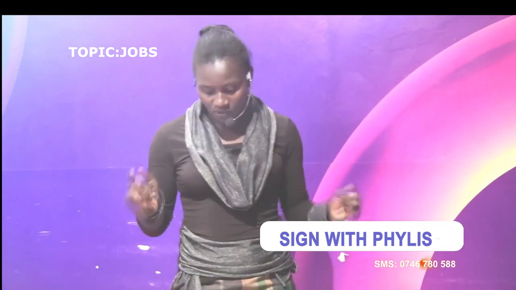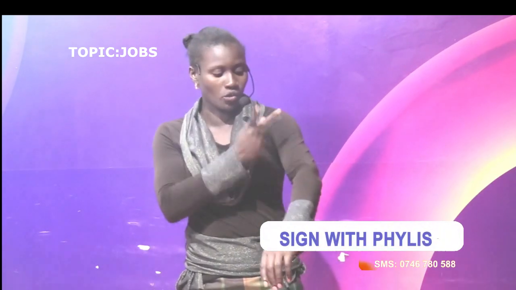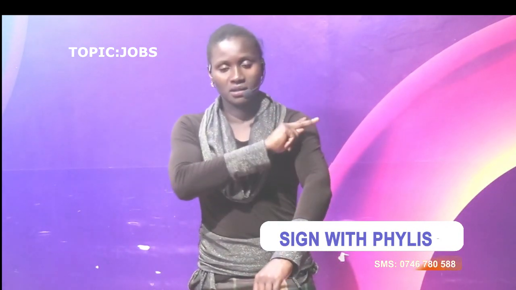And then we also have power. Using a letter P, at the same sign where I've just signed authority, this one will be power, but using a letter P. Power. And then we also have empower.